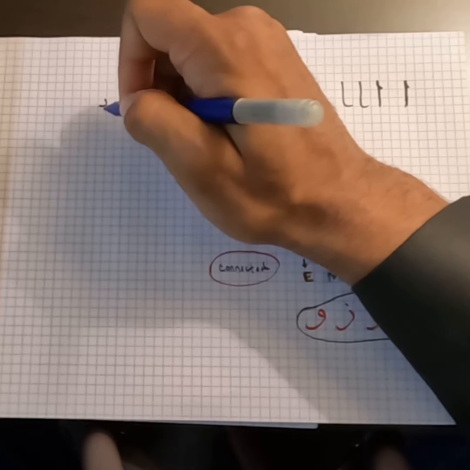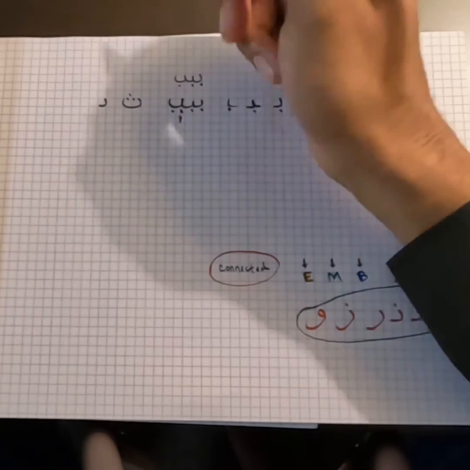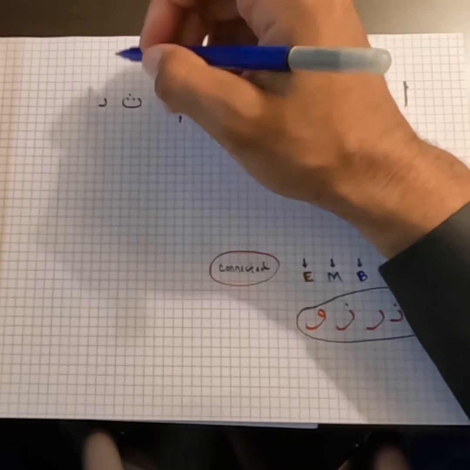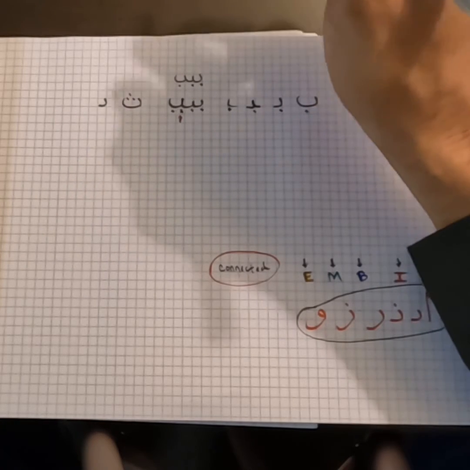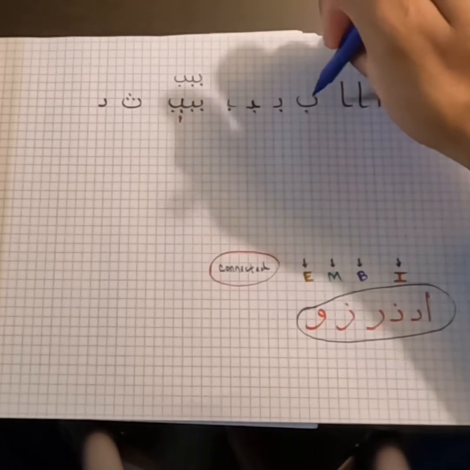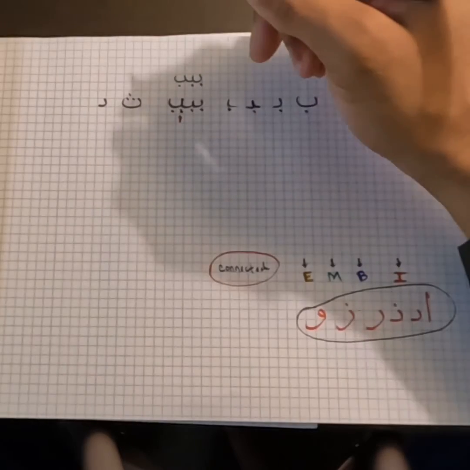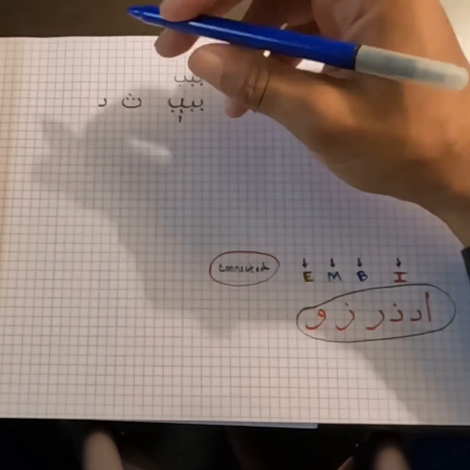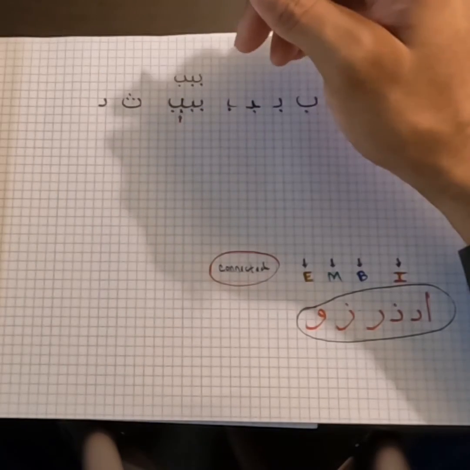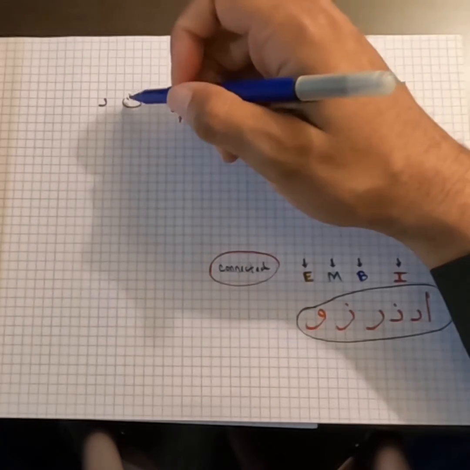We do the beginning. Ta, tha, it's all the same as far as the strokes of the pen. As far as the lines, it's the same. The difference is in the dots.